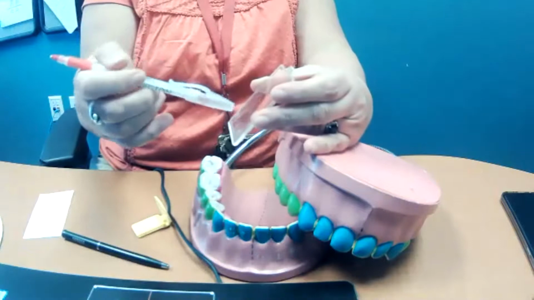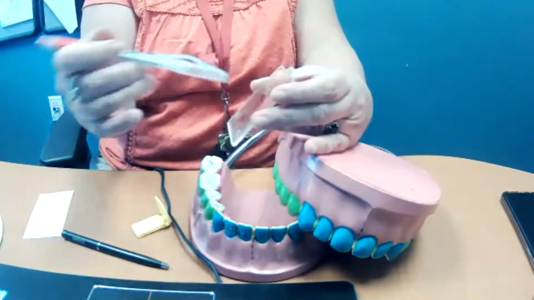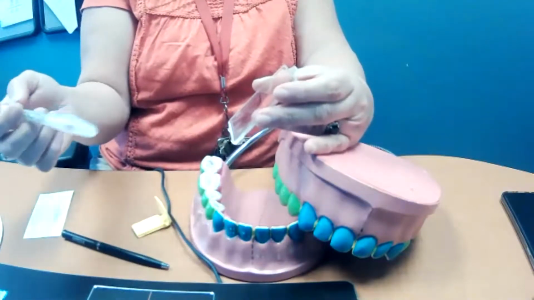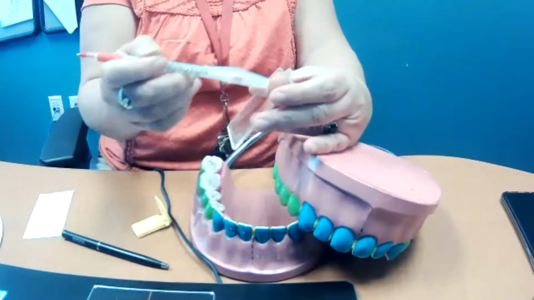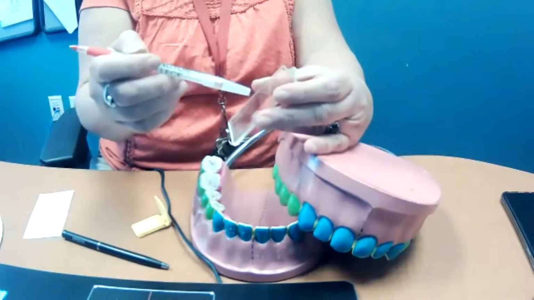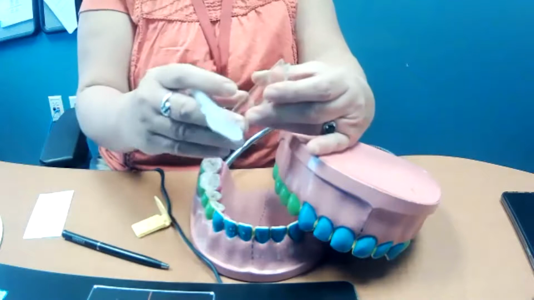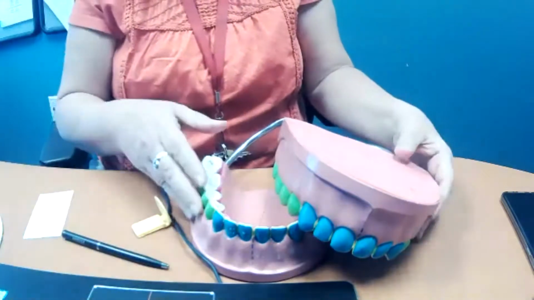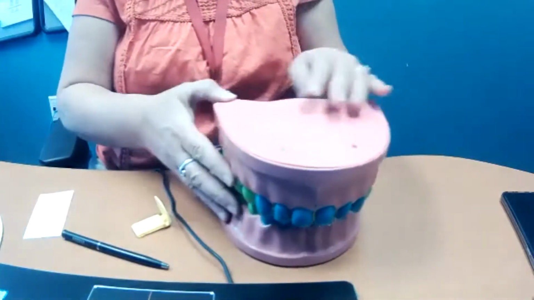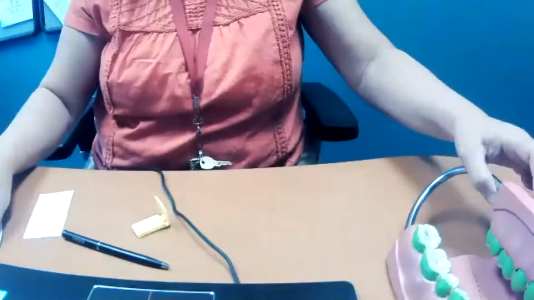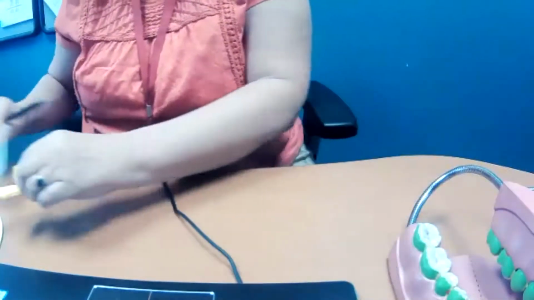Because if they're going to do a root canal on that tooth, they will need to use that X-ray to determine the length of the tooth from the incisal edge or the occlusal edge to the apex, to get an idea of what the length of the tooth is. Does that help? I hope it helps. All right.